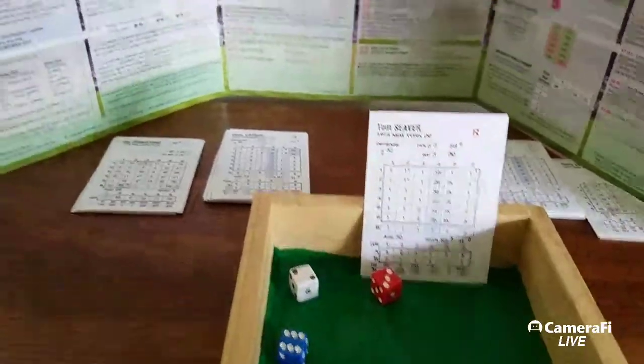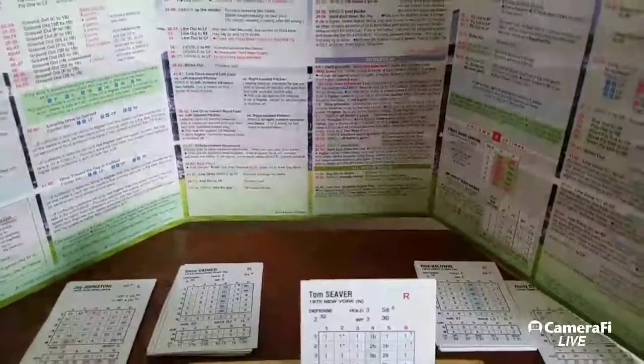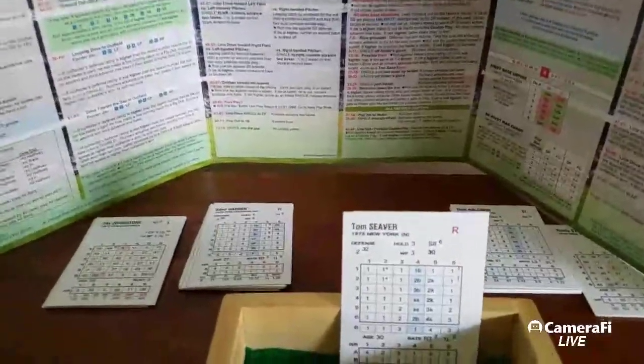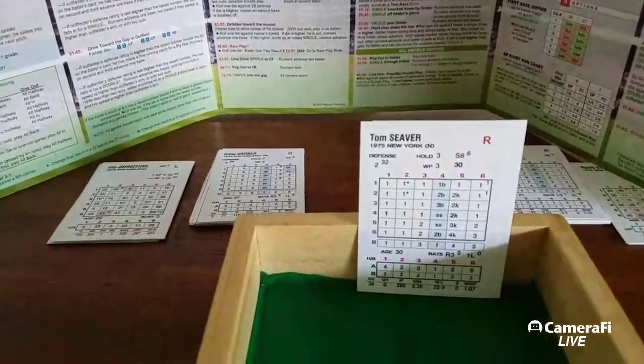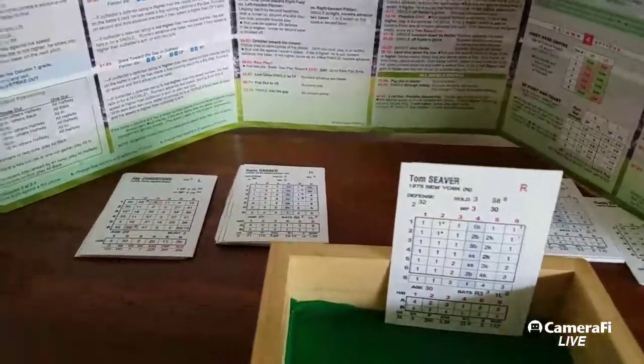And I do like the trifold board because I'm not flipping pages. If I wasn't doing a video, all I have to do is raise my eyes up and see what the result is. It's a lot better than flipping the pages, in my opinion.